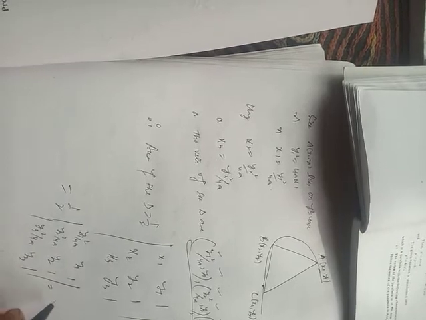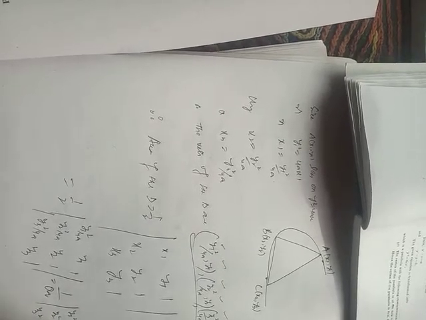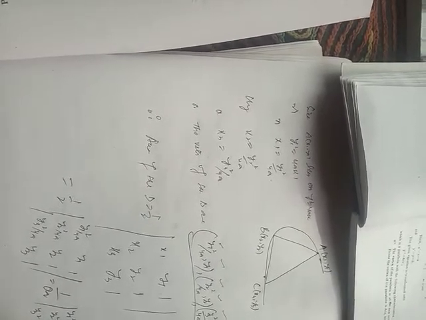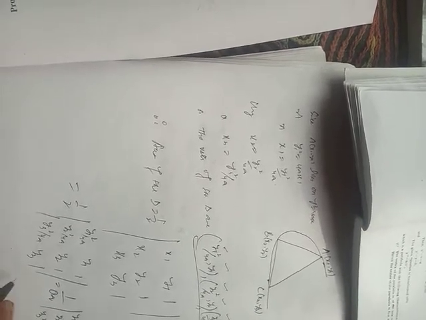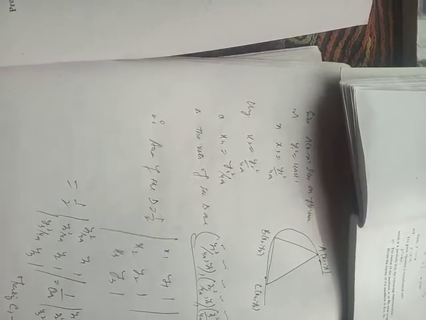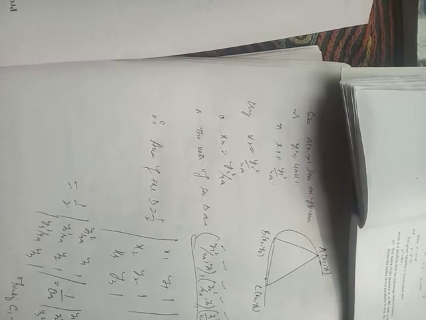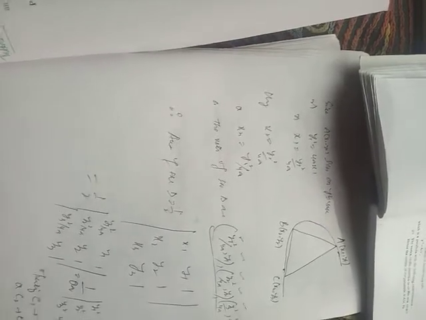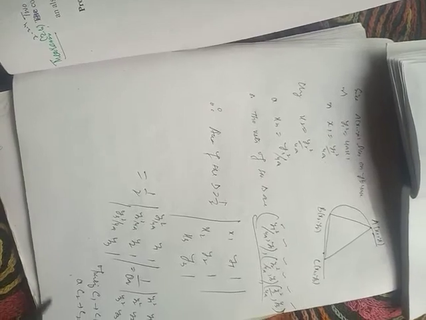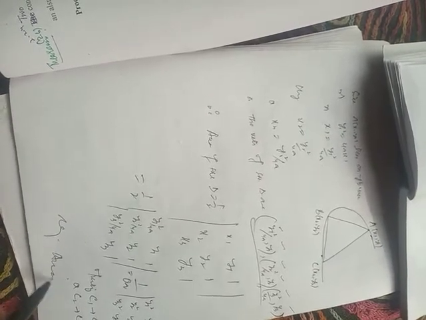Let's take this 4a out, it will become 1 by 8a times the determinant of y1 square, y1, 1; y2 square, y2, 1; y3 square, y3, 1. Now if we operate C1 as C1 minus C2, and C2 as C2 minus C3, you will get the required area.